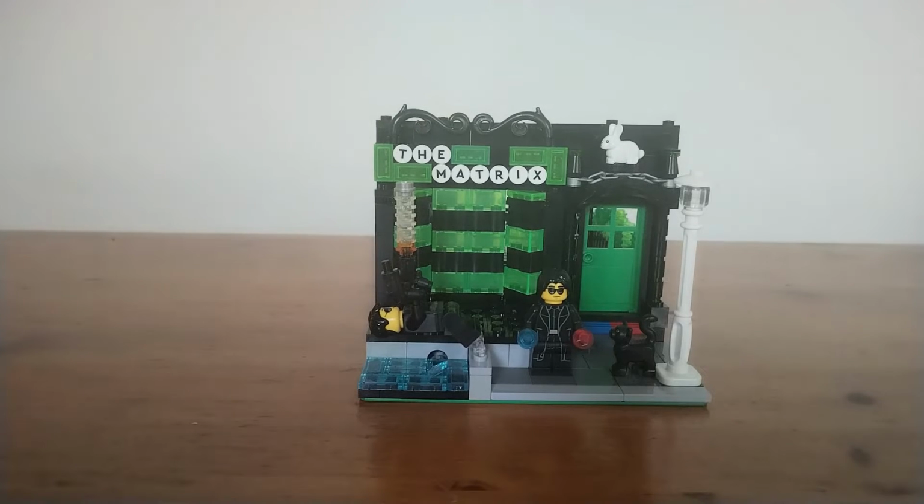Hello, it's Brictopian here, and today I will be taking a look at the start of a MOC that I have created. This MOC is based on The Matrix, which spans 4 movies and also has other merch and other formats, such as comic books, etc.